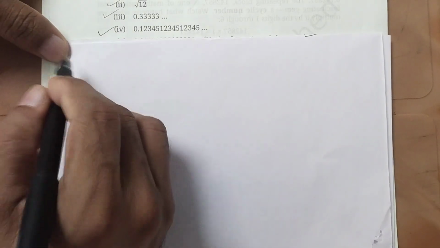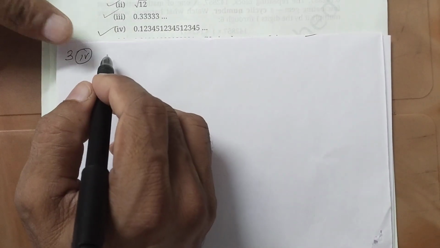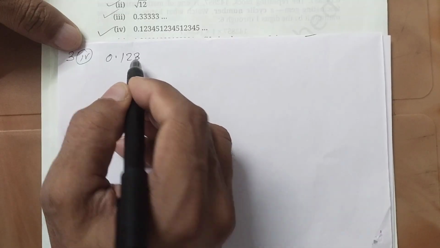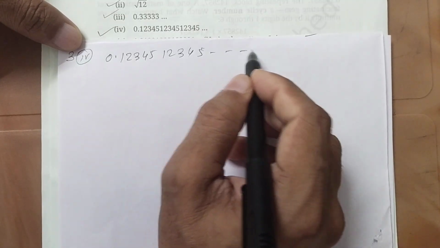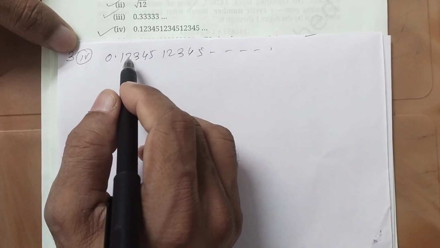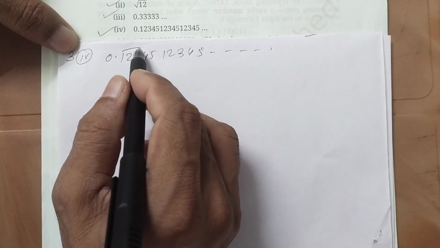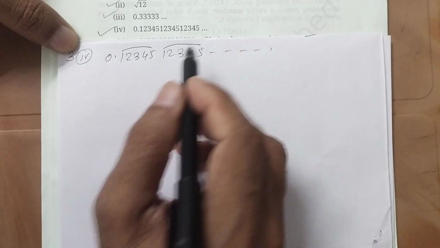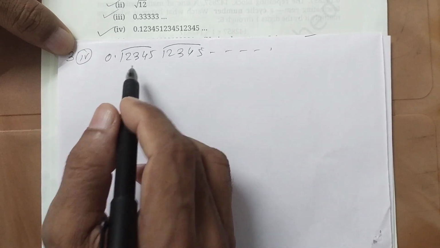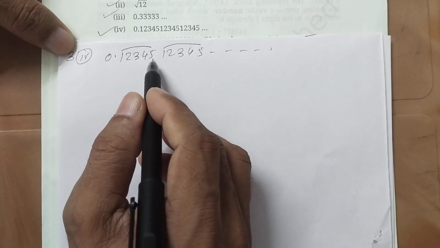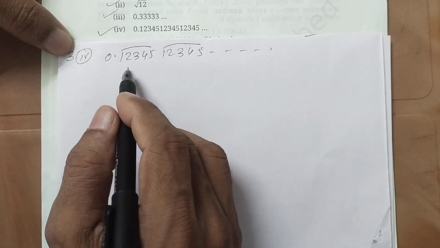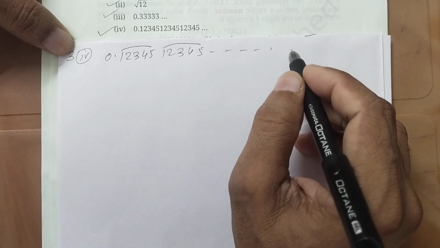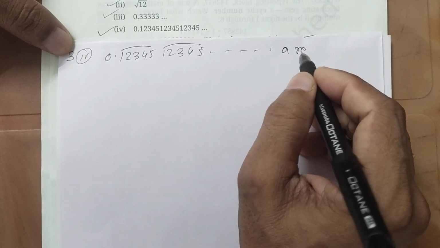Then question number 3, part 4, it is 0.12345 12345, and it goes on indefinitely. That means it is in repeating form. You see, there is a repeating block in the decimal form: 1 2 3 4 5, 1 2 3 4 5, 1 2 3 4 5, it will go on. And since there is a repeating block, we call it a recurring decimal form, and it is a rational number.